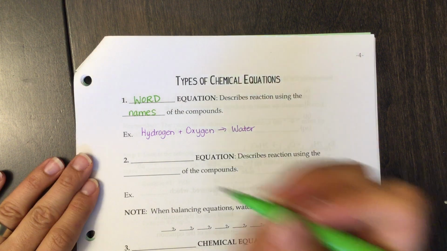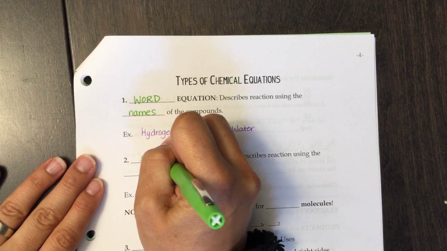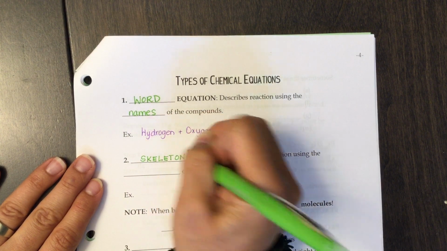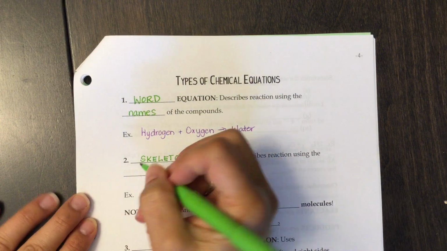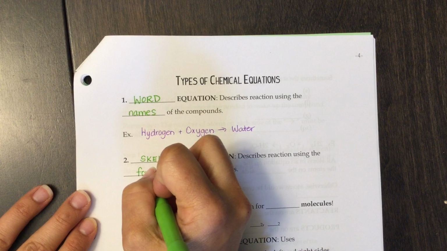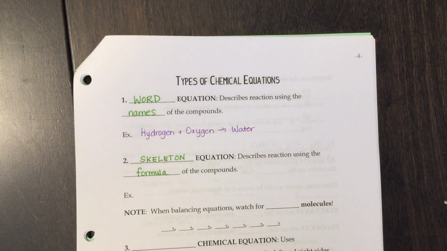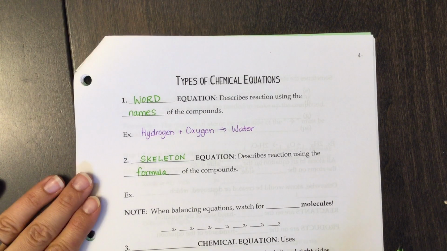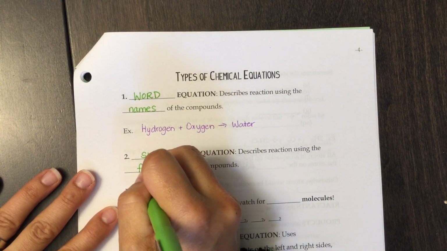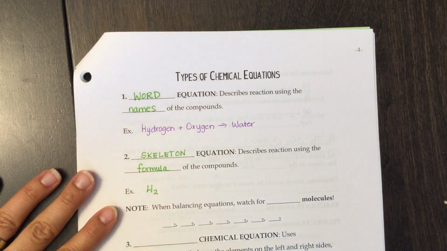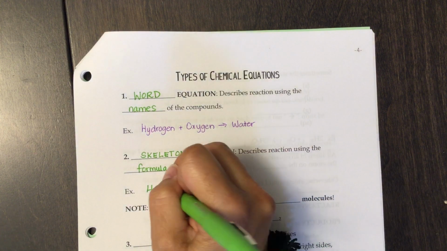The next kind is a skeleton equation. And this describes reactions using the formula of a compound. So instead of writing out the words, we use their abbreviations. Okay, so hydrogen, when it's by itself, is H2. Remember, it's one of those diatomic molecules, okay?